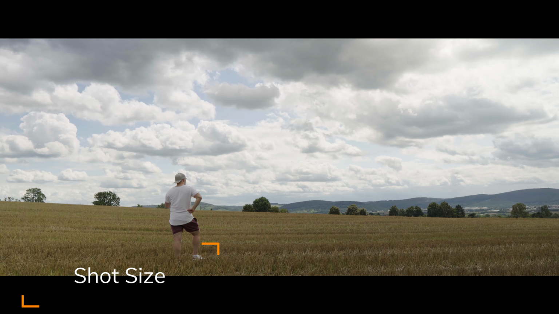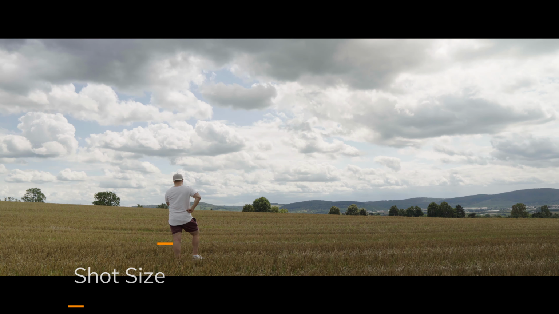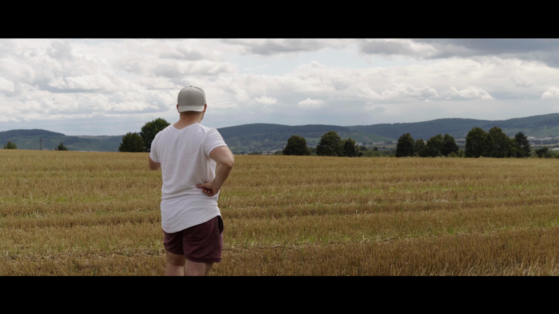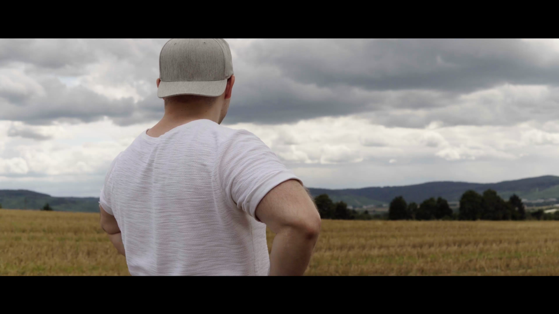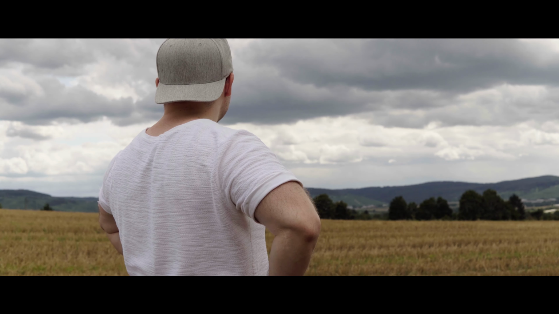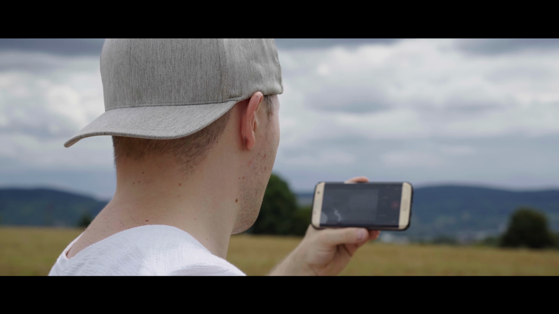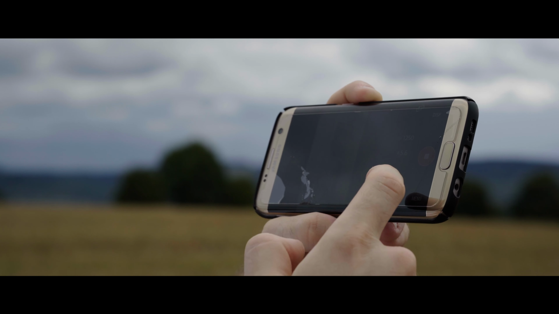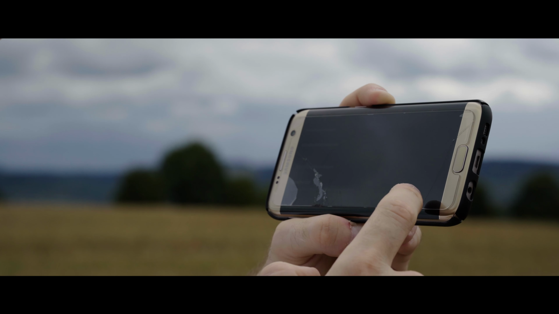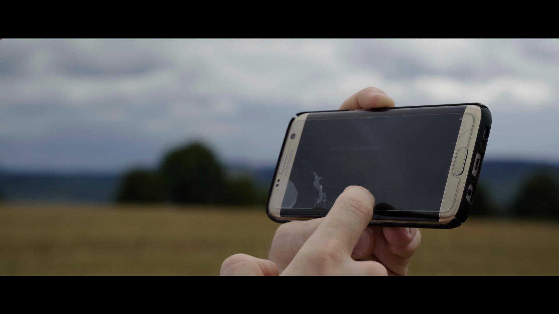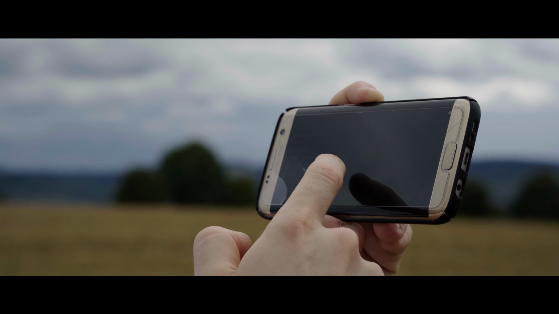Number 1, shot size. Do you want to show a landscape, a subject in relation to a landscape, a subject in relation to one of its details, or a detail? Basically, how wide or narrow does the shot have to be to transmit the desired information in the best way?